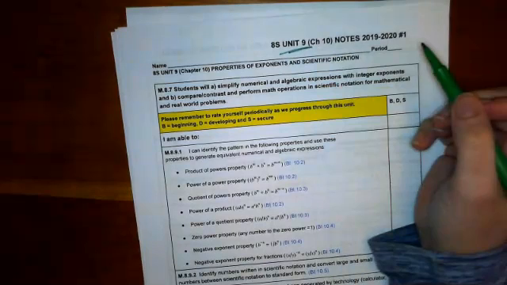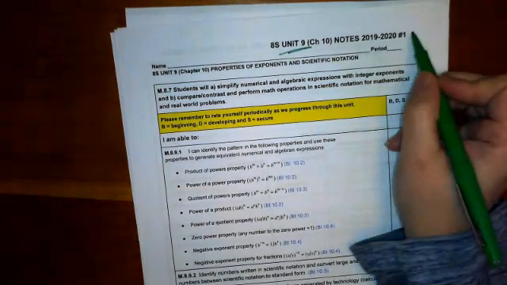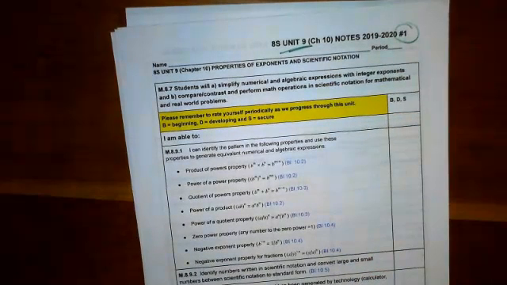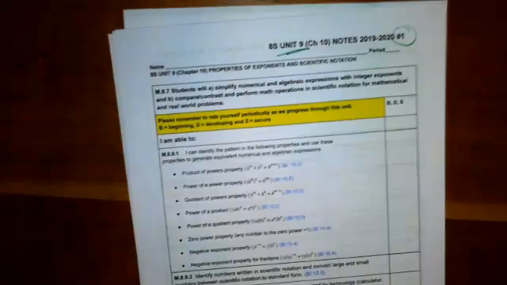We're on unit 9, which is chapter 10 in your textbook, and we are in packet number 1. This unit I'm going to split into 2 parts. First, we're going to start with exponents, and that'll be the first part of the packet. And then when you get packet number 2, it'll be scientific notation, and then we will be done. Let's flip to page 2.